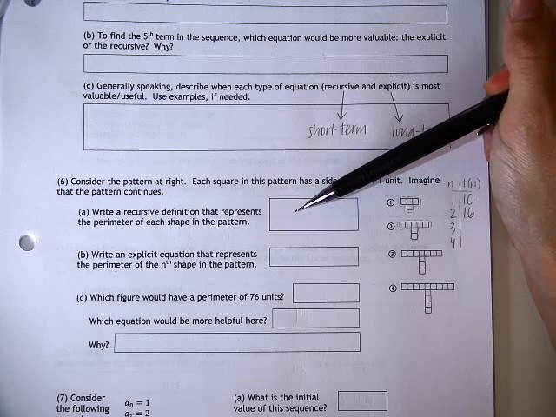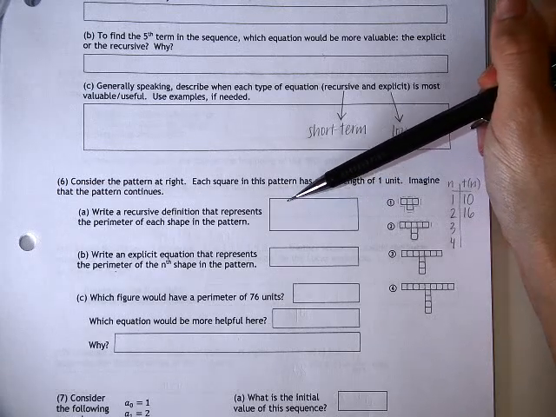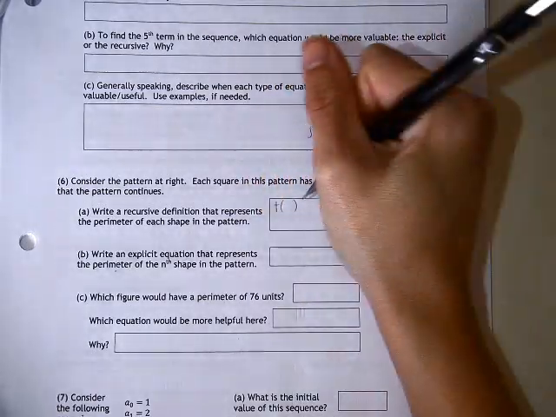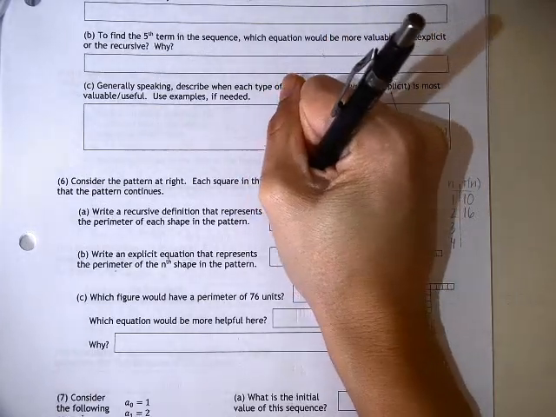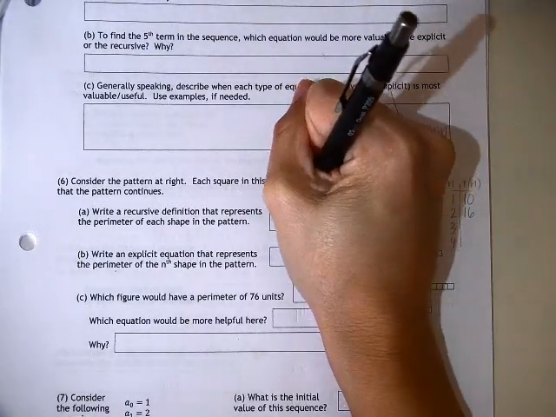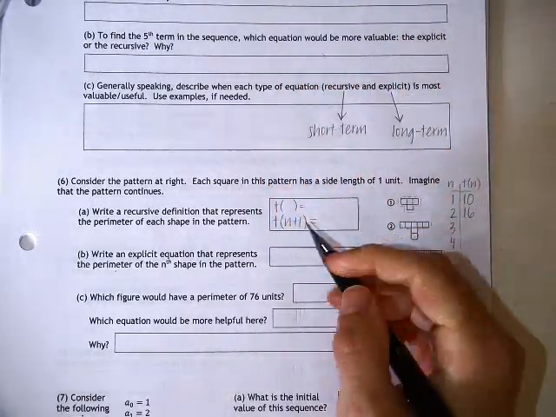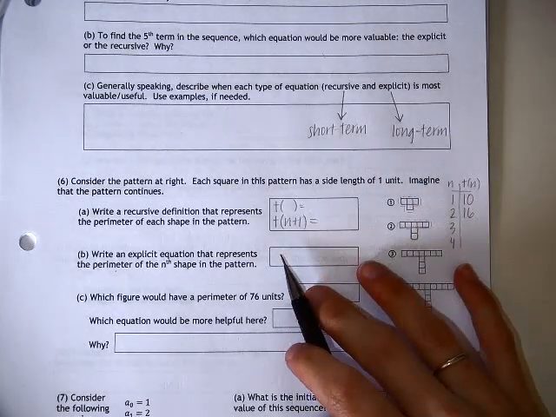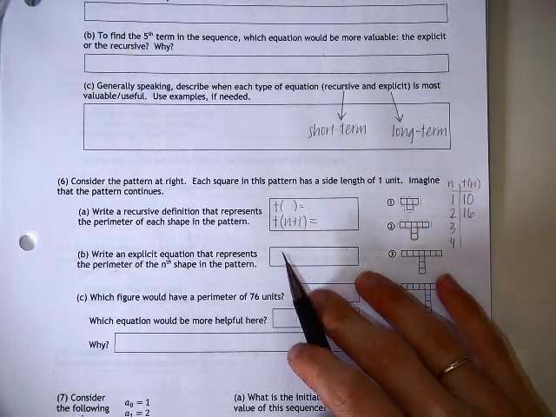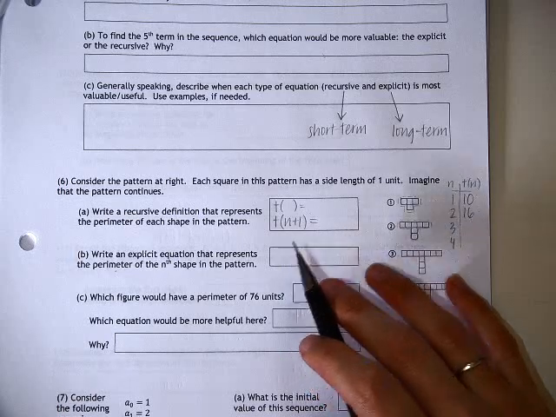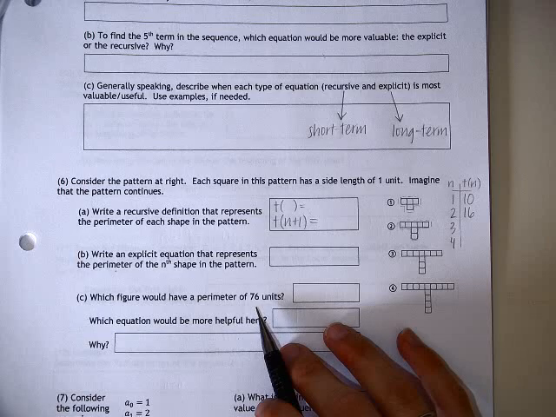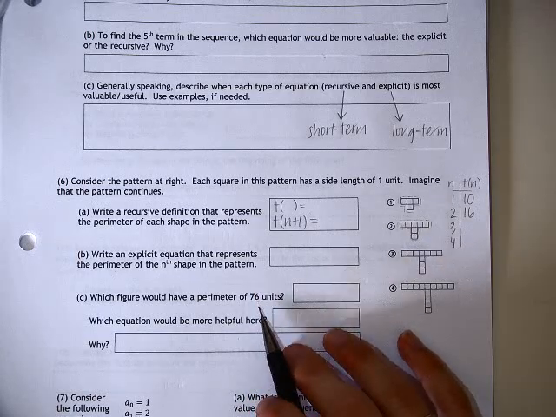Notice the box for this is a little bit bigger because a true recursive definition has two things. You need to be able to write one specific term in the sequence that serves as a starter term, and the actual recursive equation itself. So just remember that structure. And you'll be given enough information to write the explicit equation as well. Once you get those two equations, again, you'll have a judgment call to make in letter C. Which equation would be most helpful to answer that problem?